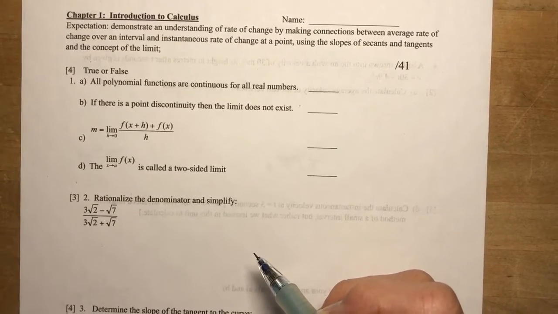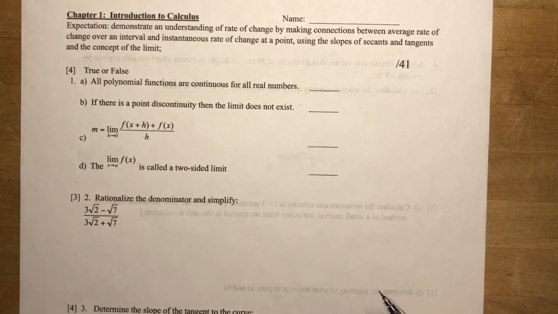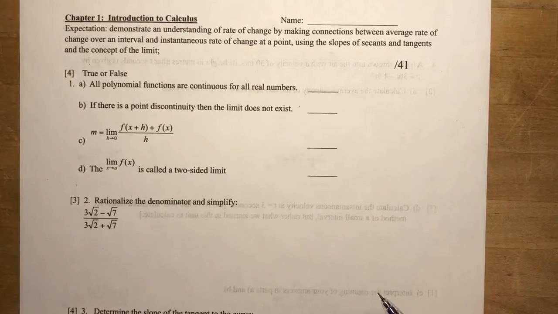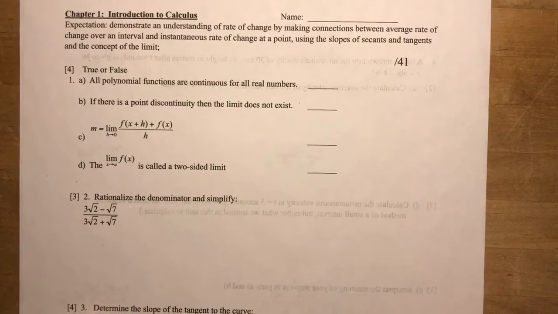Chapter 1 practice test for you for Introduction to Calculus. The link to this practice test will be in the description and you can go there and download it. Or if you don't have a printer, never fear, just stop the video, try the questions, and come back and check your answers. So let's go.